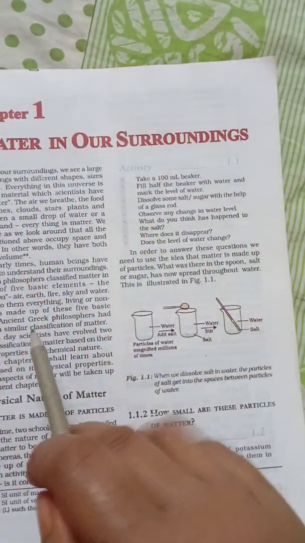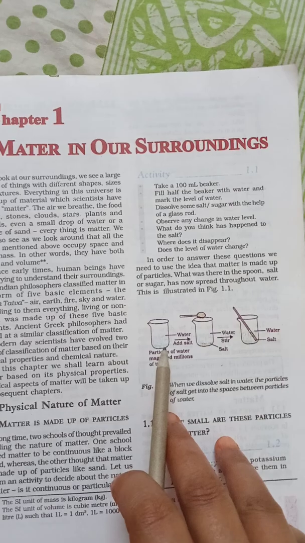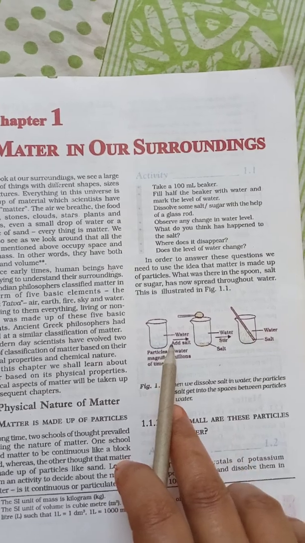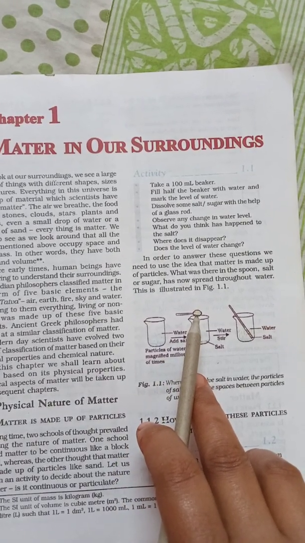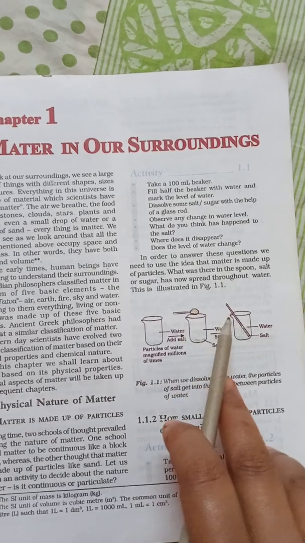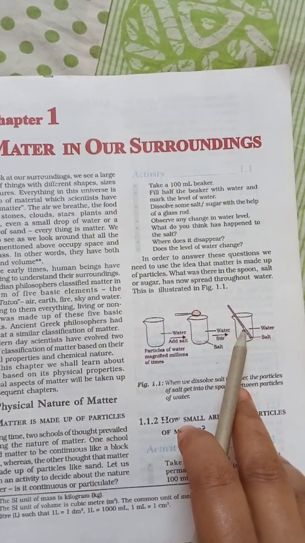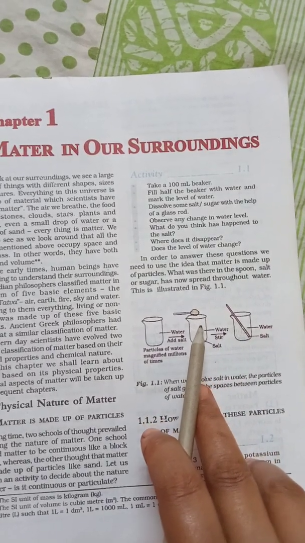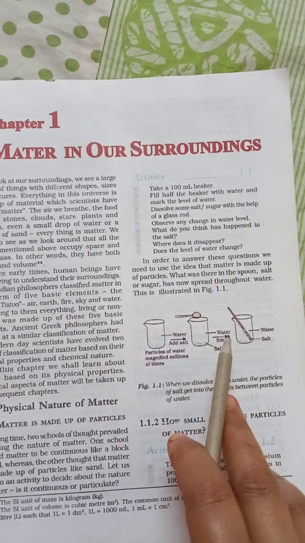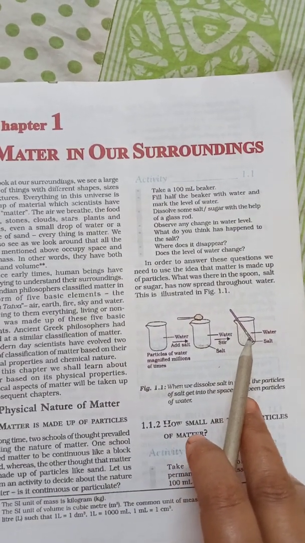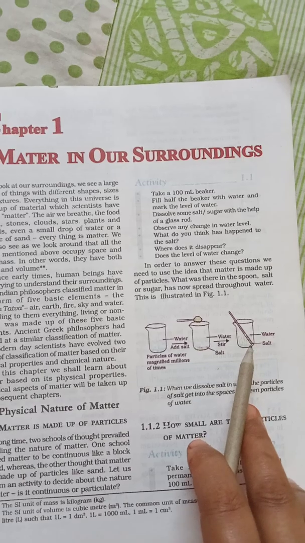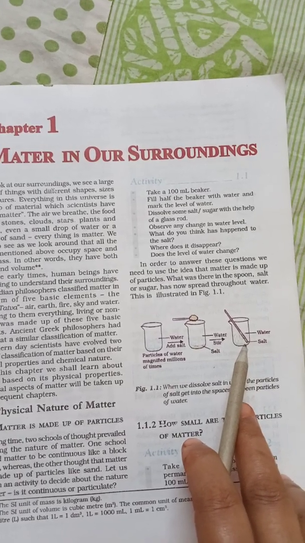For that, in this activity, take a beaker. In the beaker, take 100 ml of water. In that water, if you add a spoon of sugar or salt, and then with the help of a glass rod or any stick, if you stir, what can we see? That the sugar or the salt that we have put in the beaker disappears, isn't it? We get a clear solution like the water, and we see that the sugar or the salt disappears.